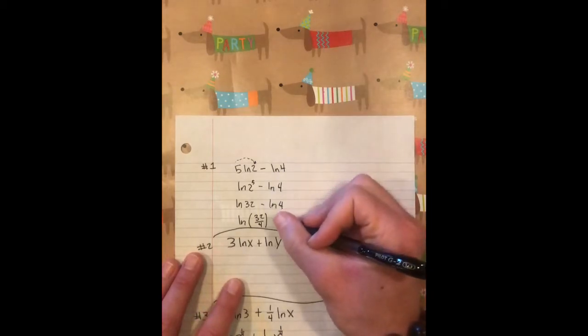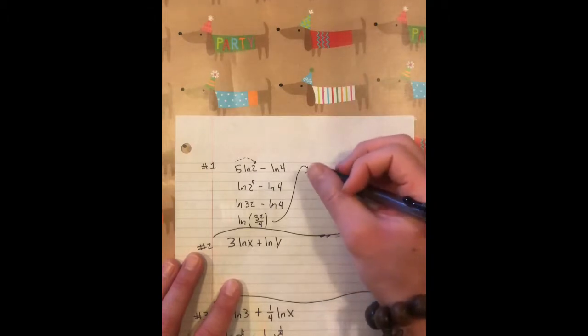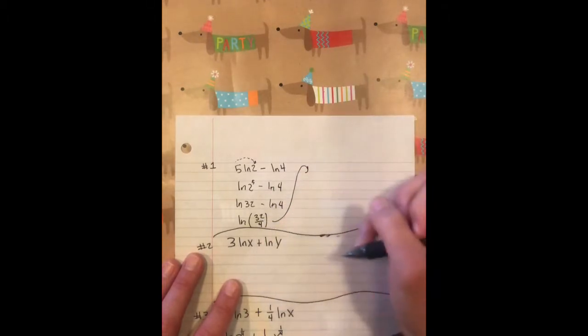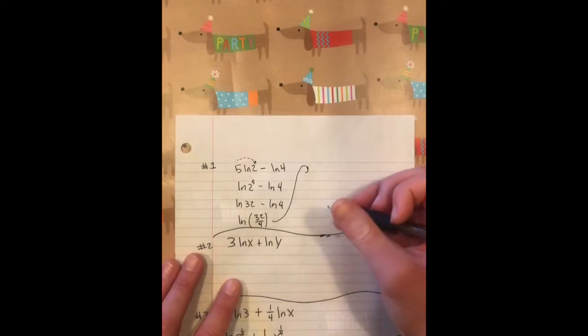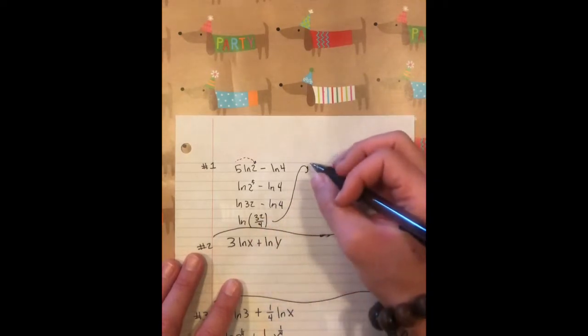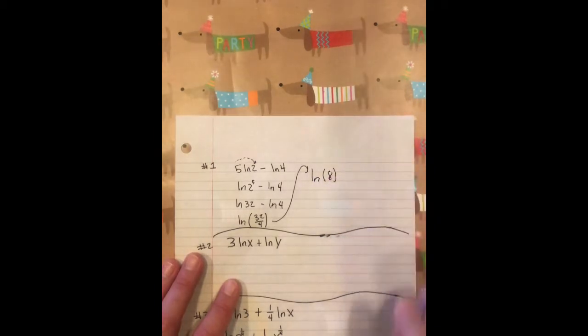Now, can we simplify that fraction? Yes. How many times does 4 go into 32? It goes into it 8 times. 8 times 4 is 32. So this is ln of 8.